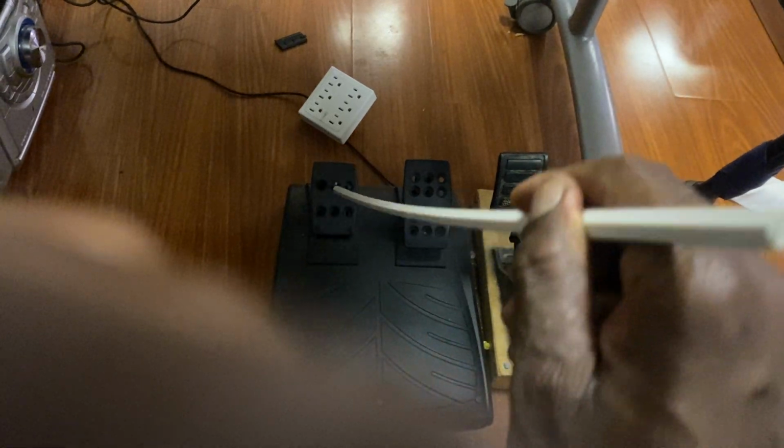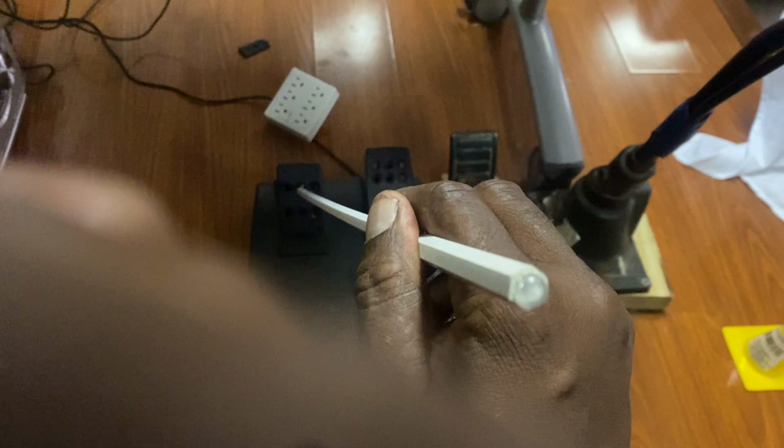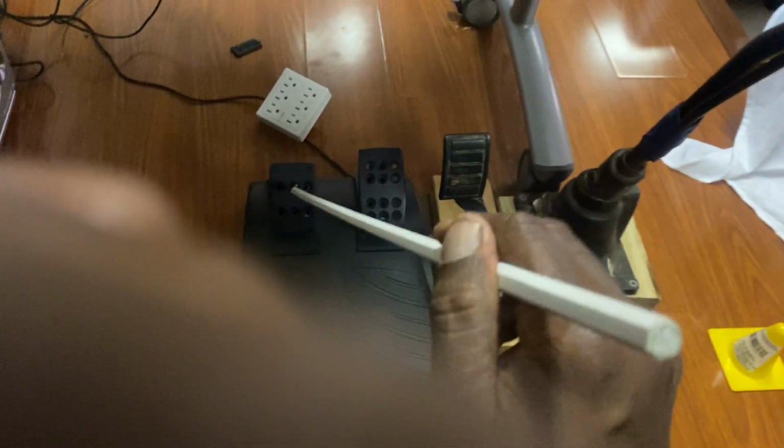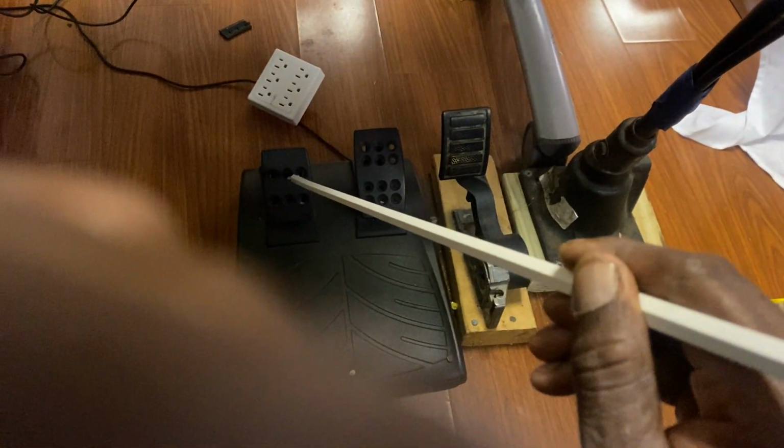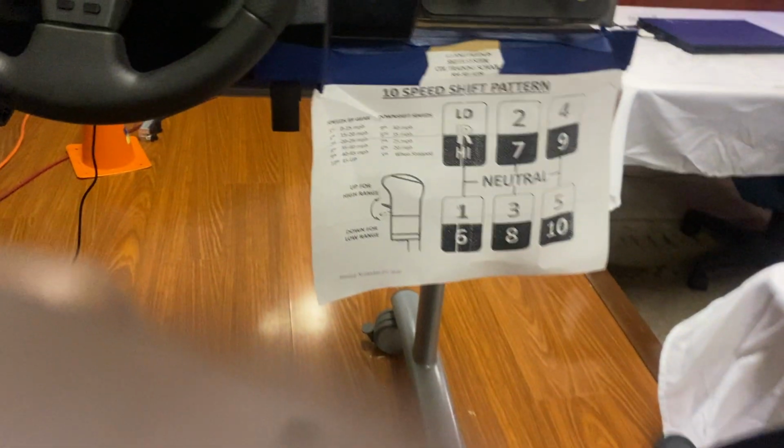Clutch, neutral, clutch, gear. That's how you shift. If you learn how to shift like this, when you're learning, you have to talk it out to yourself. Some people just say clutch, clutch. That is clutch, neutral, clutch, gear. So that's how you shift.